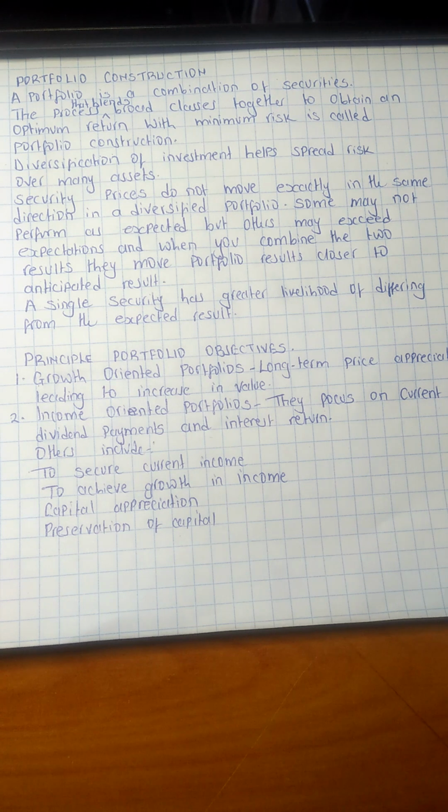Others include, but are not limited to this, these are just examples. You might build a portfolio with the aim of securing current income. You might build a portfolio with the aim of achieving growth in income, not just securing it, but increasing it. You might be looking for capital appreciation or preservation of capital.